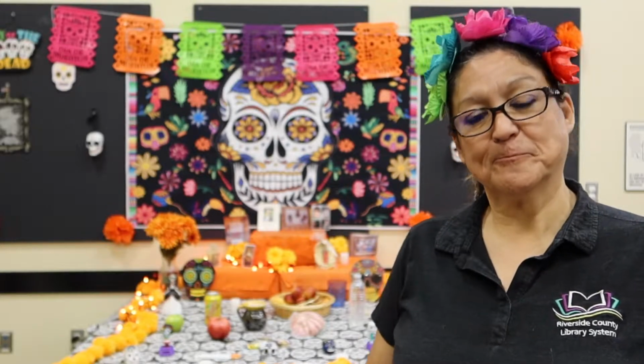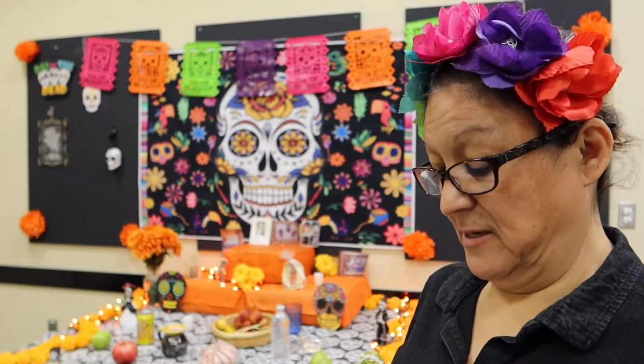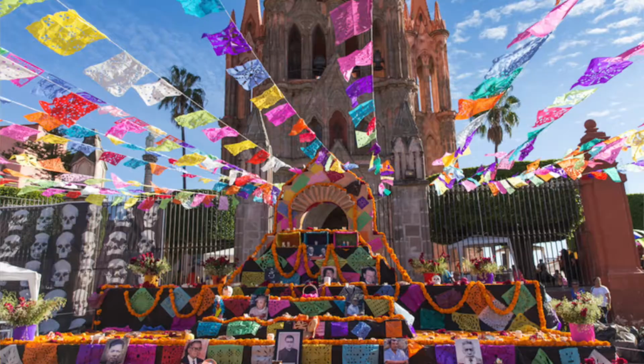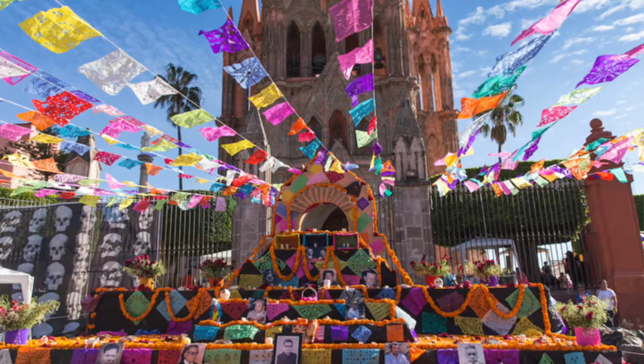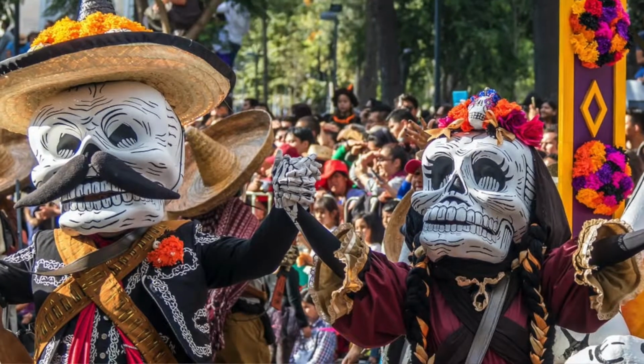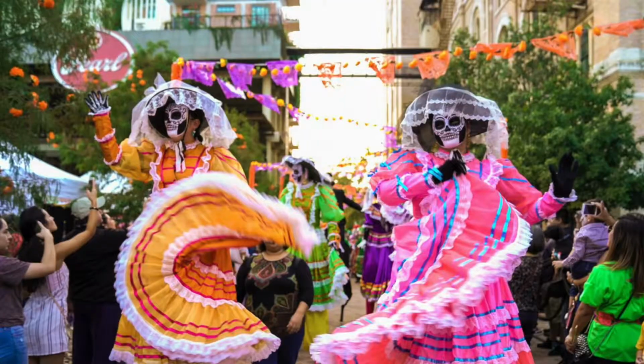Let's get started. Dia de los Muertos, Day of the Dead, is a celebration of life and death. While it originated in Mexico, it is celebrated all around Latin America with colorful calaveras and calacas. These are skulls and skeletons.